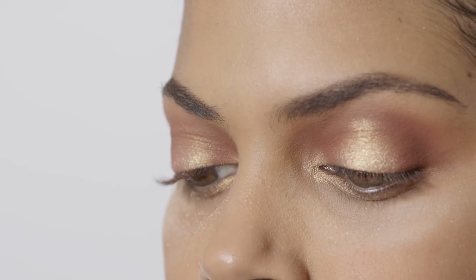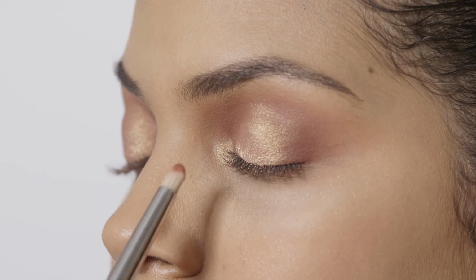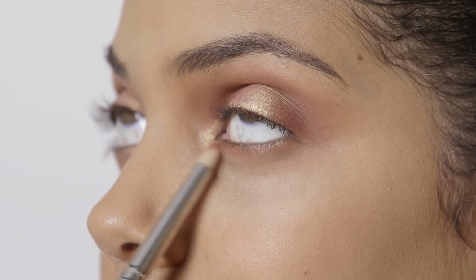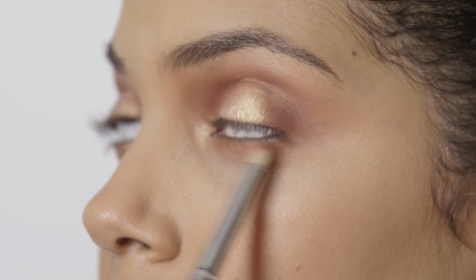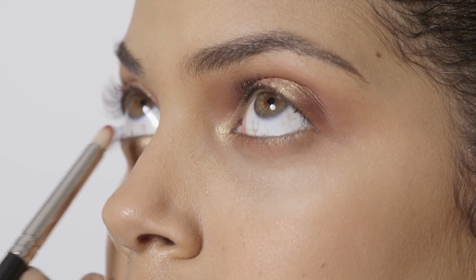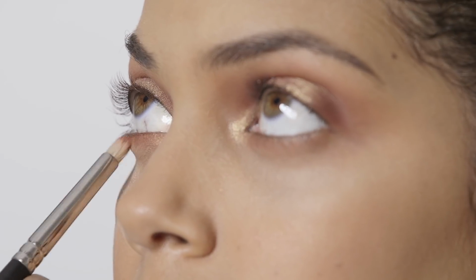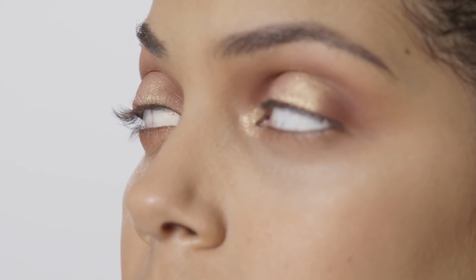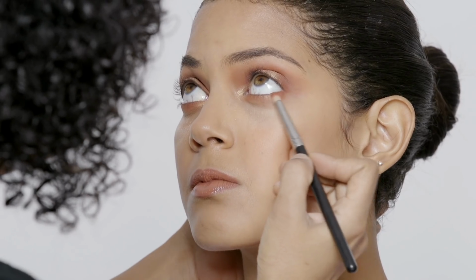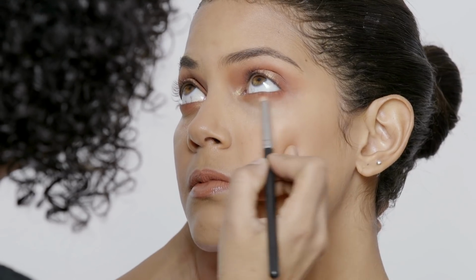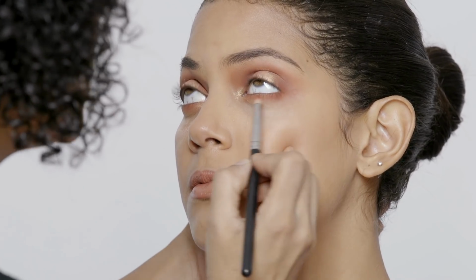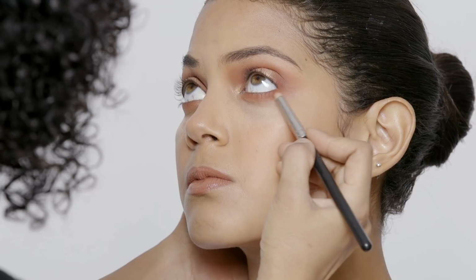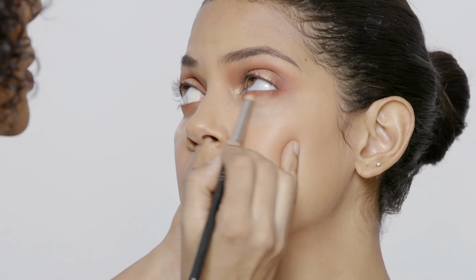Just to wrap that up, I'm going to use the same brush, the rust eyeshadow, to tie that in. So I'm just wrapping it up so it all looks pretty and right.